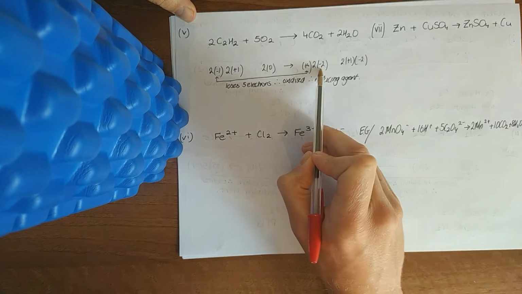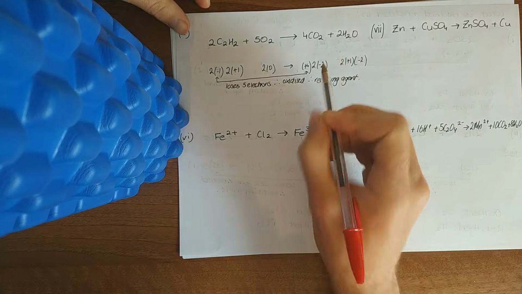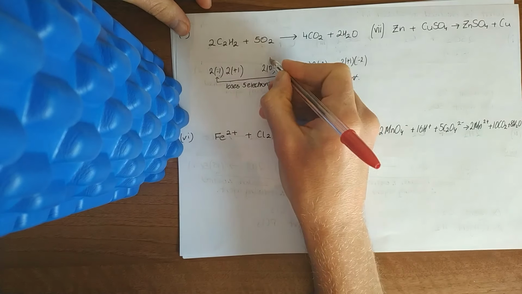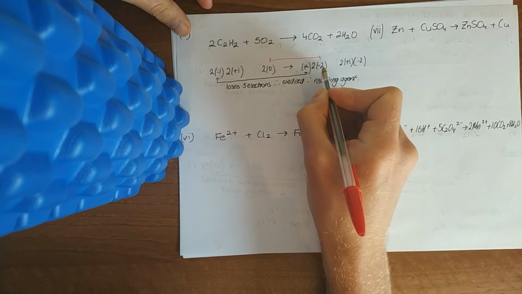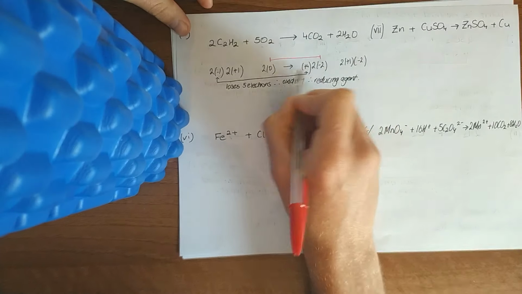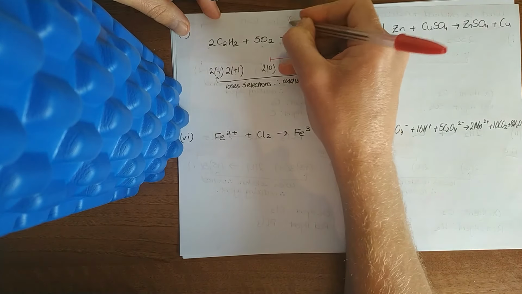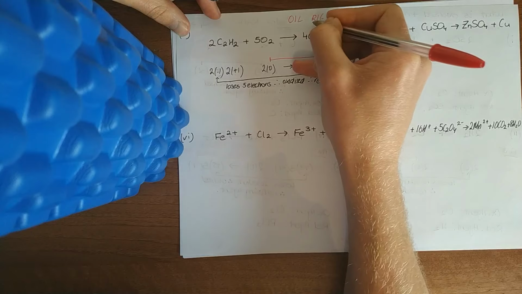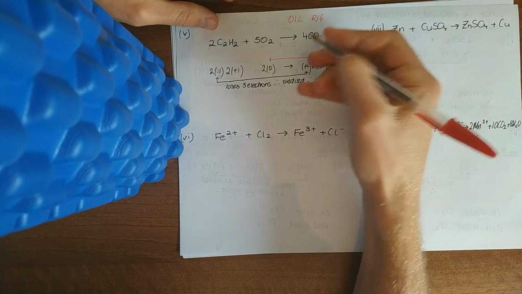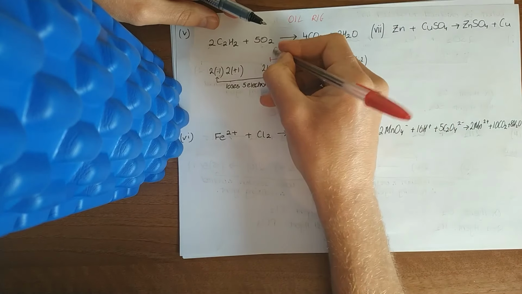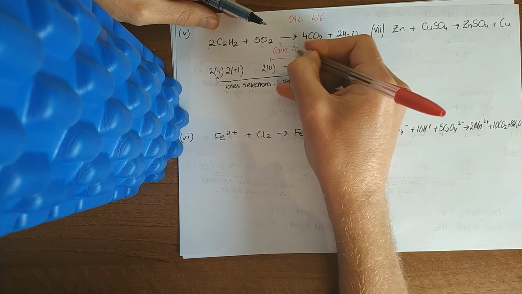Oxygen here, 0 to minus 2, 0 to minus 2. That's perfect. So there is a difference. 0 to minus 2, it's a reduction, it gains electrons. Gains 2 negative charges, gains 2 electrons.